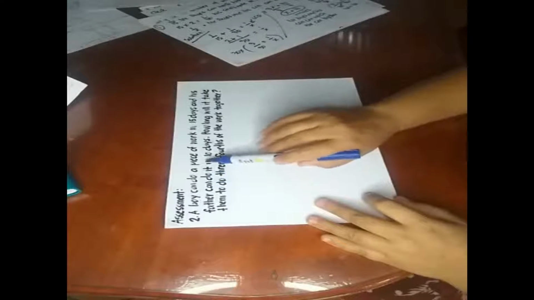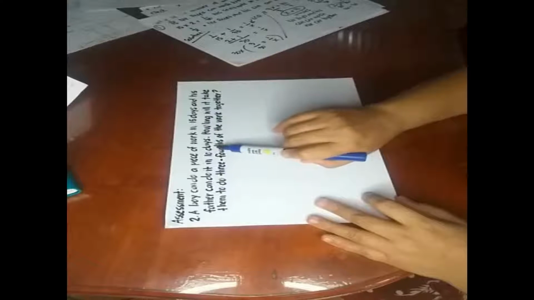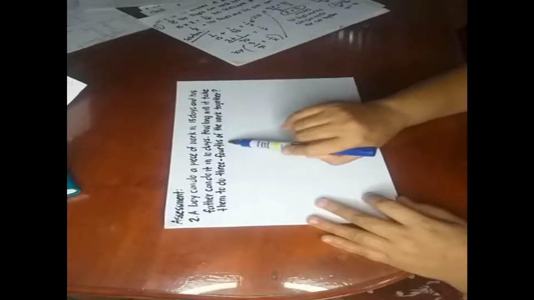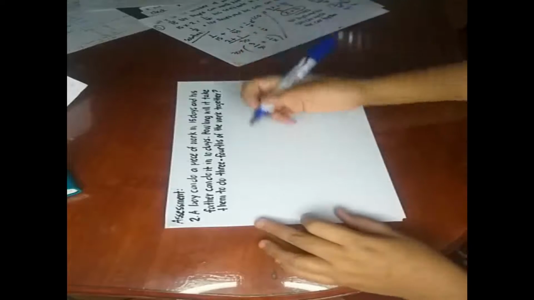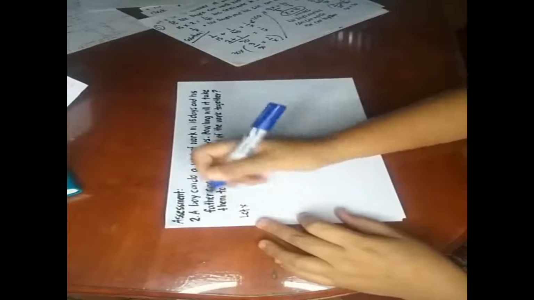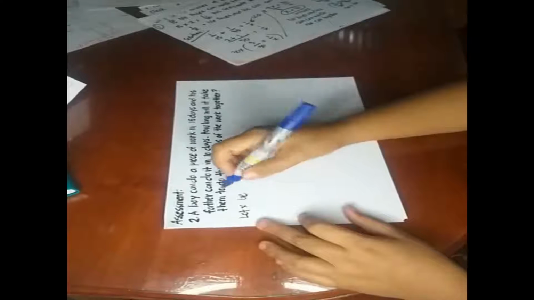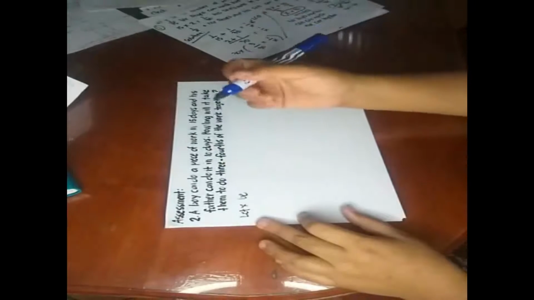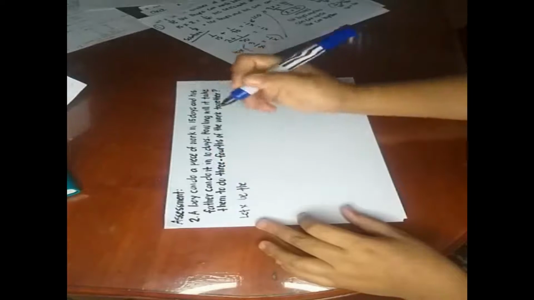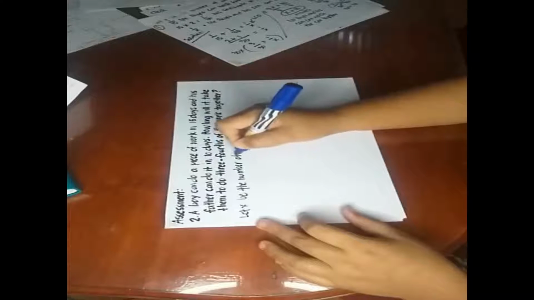A boy can do a piece of work in 15 days, and his father can do it in 10 days. How long will it take them to do 3/4 of the work together? So, represent again. Let X be the number of days.